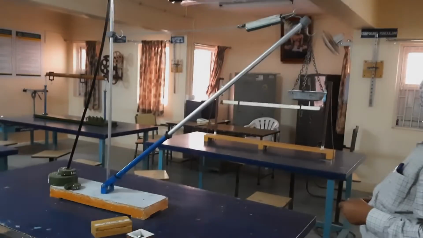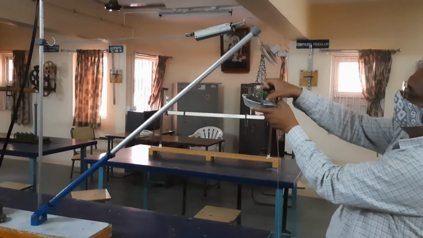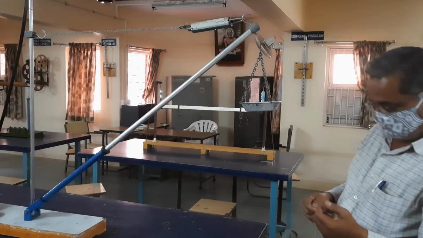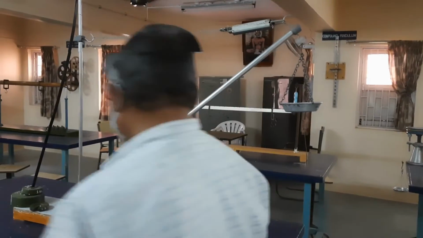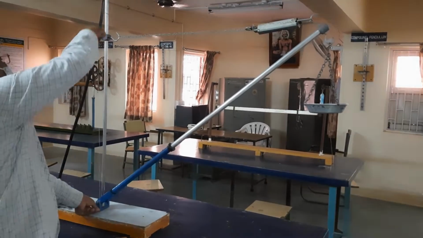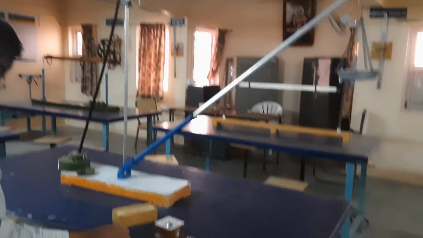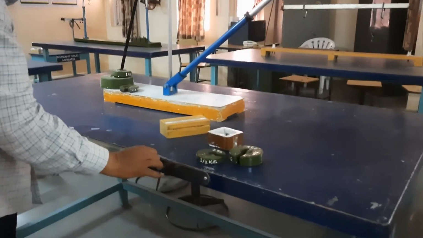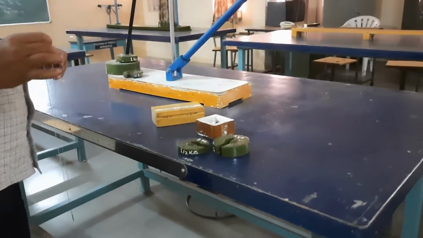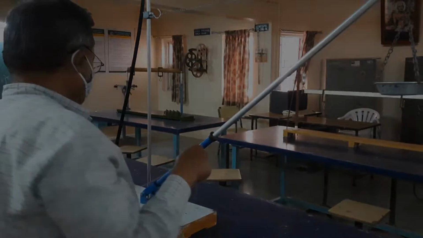For the first reading, the load will be 1000 gram. So now we are applying the 1000 gram load in the pan, and the crane will be in the equilibrium condition. So we are measuring the length of the post, the length of the jib, and then the length of the tie. A steel rod is given here to measure these lengths. The length of the post is 80 centimeter.